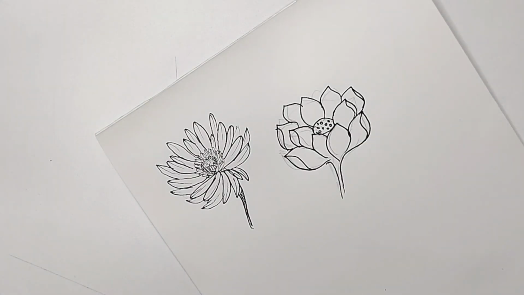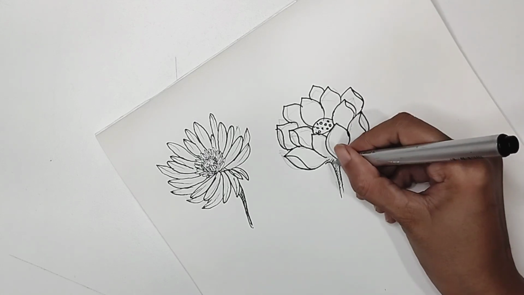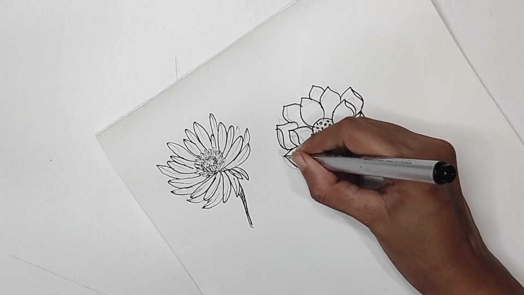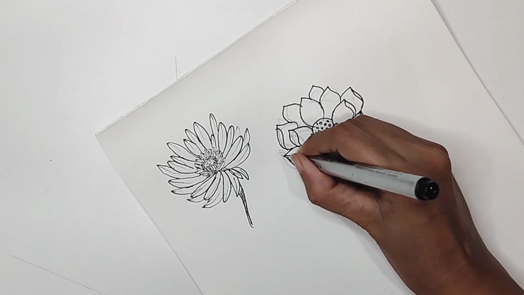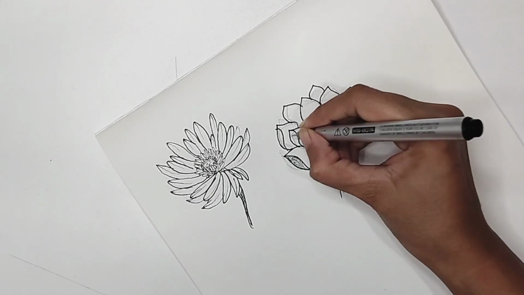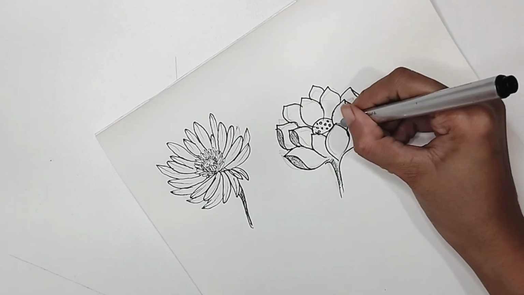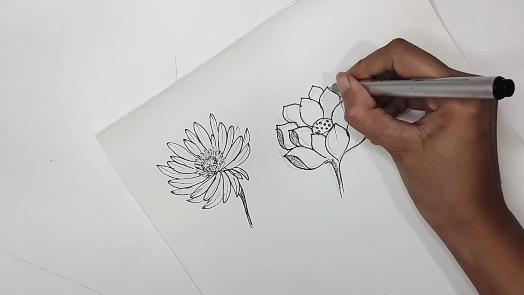Now we are done with the basic structure. You can do some extra shading and detailing like we did in the first one. So in this one, for the folded pattern, I am doing some cross hatching. Cross hatching means creating parallel lines and then cross lines to get some darker shade, and then you can do little bit of shading around petal area with very soft hand.